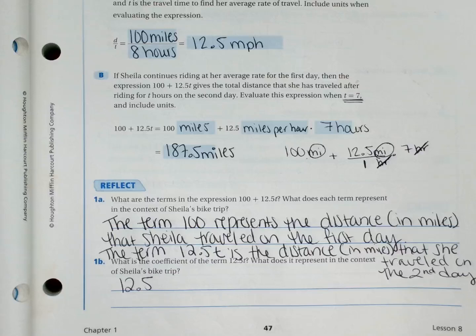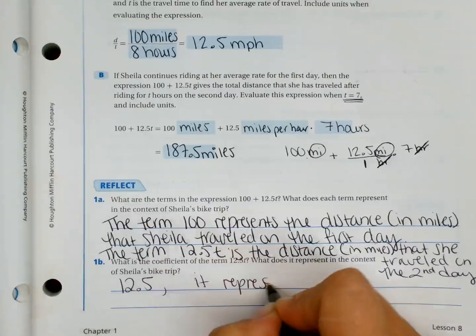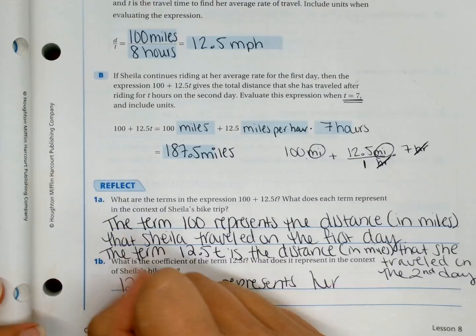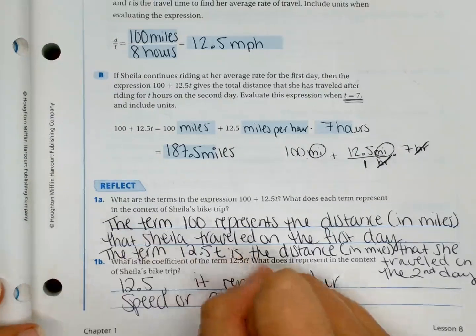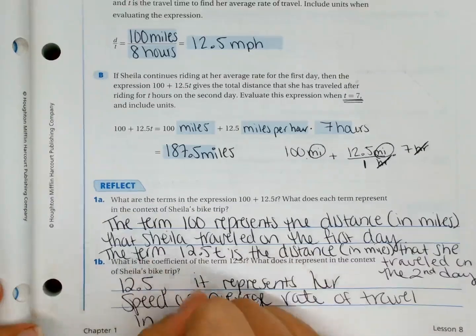The term 12.5t is the distance in miles that she traveled on the second day.